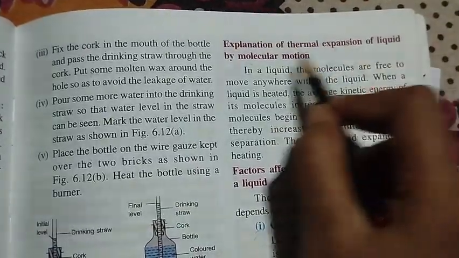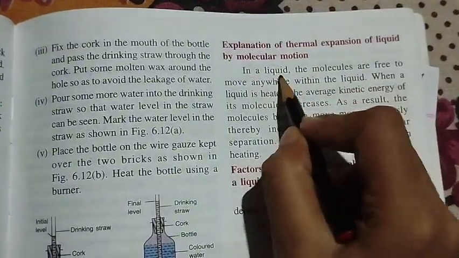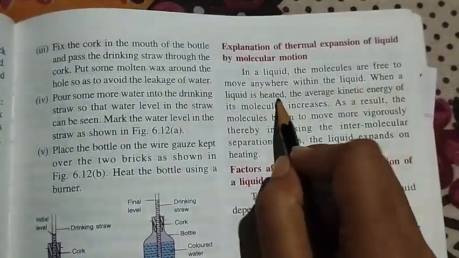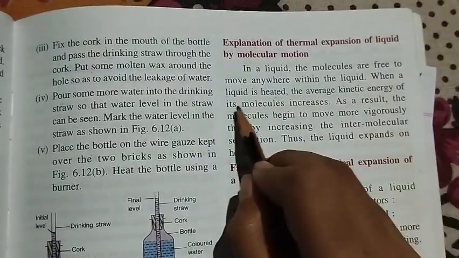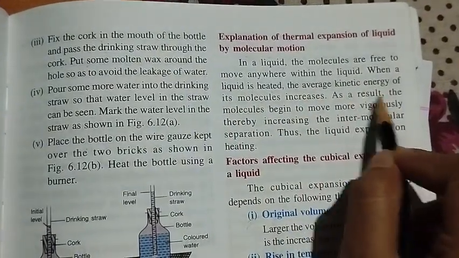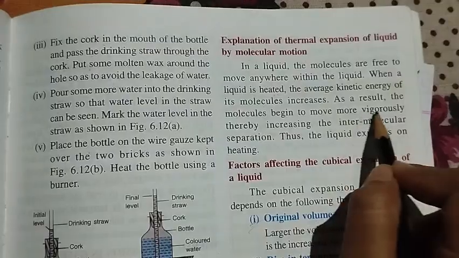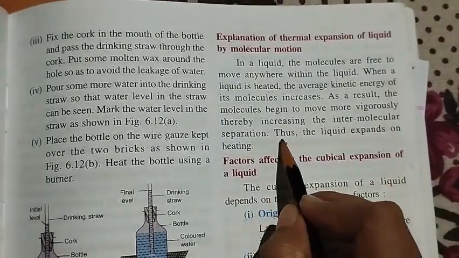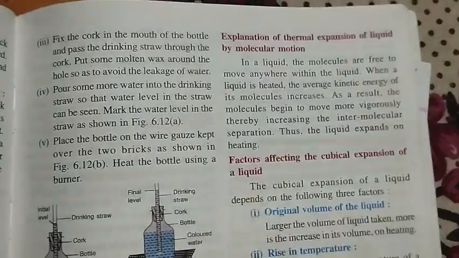Explanation of thermal expansion of liquid by molecular motion. In a liquid, the molecules are free to move anywhere within the liquid. When a liquid is heated, the average kinetic energy of its molecules increases. As a result, the molecules begin to move more vigorously, thereby increasing the intermolecular separation. Thus, the liquid expands on heating.